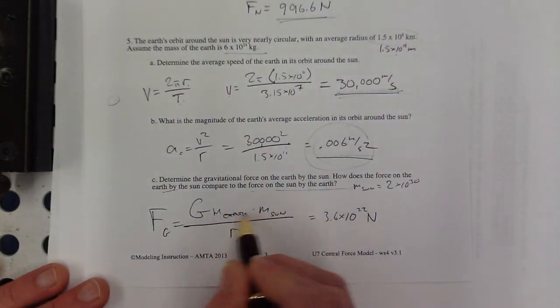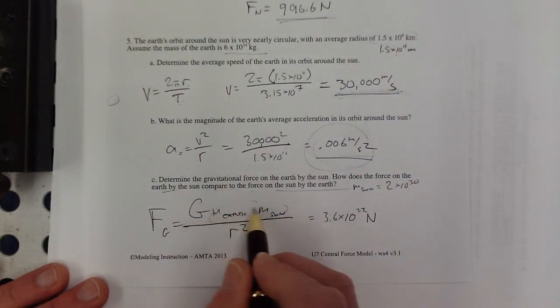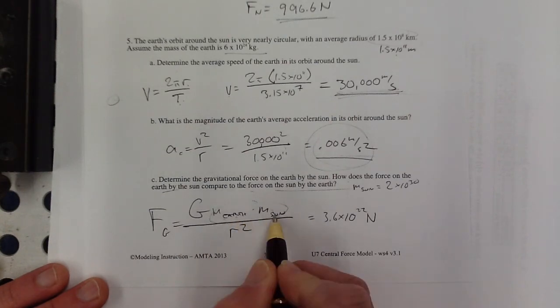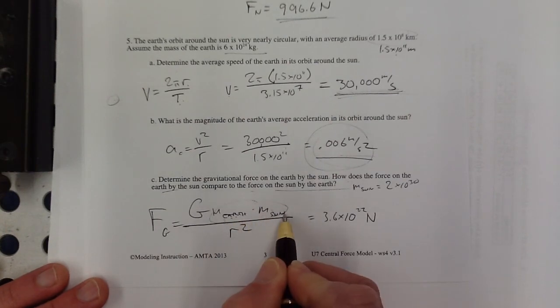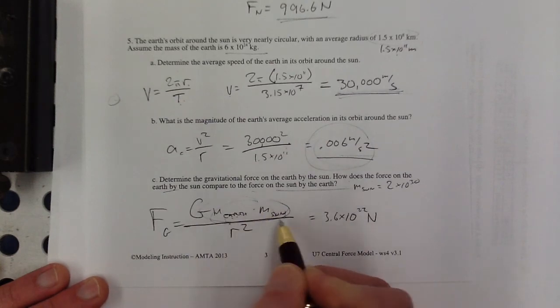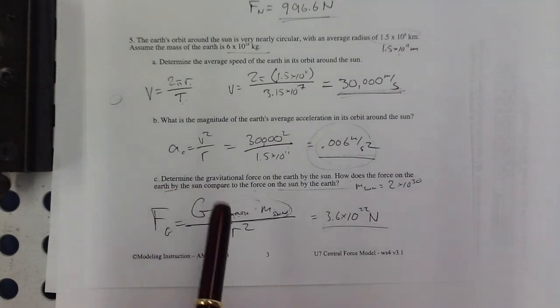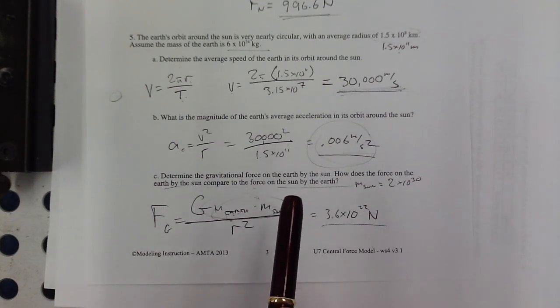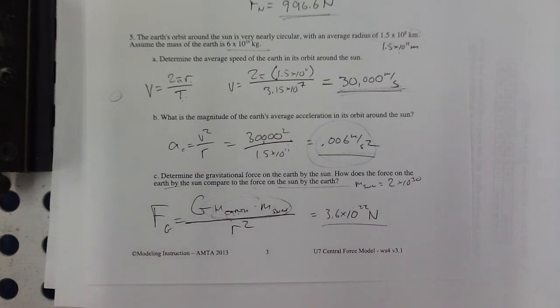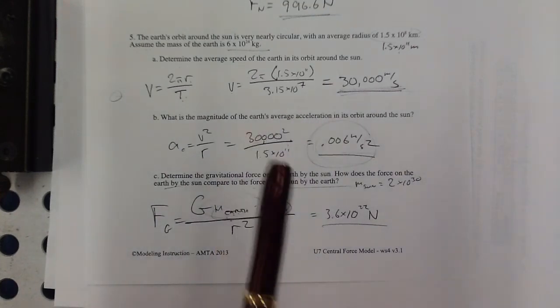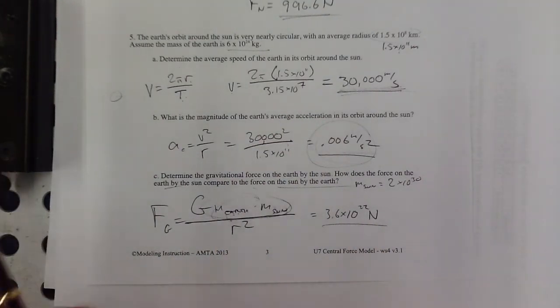Notice that because multiplication is commutative, the force of the Earth on the sun and the sun on the Earth is the same because they both show up in this calculation. But of course that makes sense because of Newton's third law, right? The force of the Earth on the sun must be the same as the force of the sun on the Earth. If you're wondering to yourself, wait a second, then how come the sun isn't orbiting us?